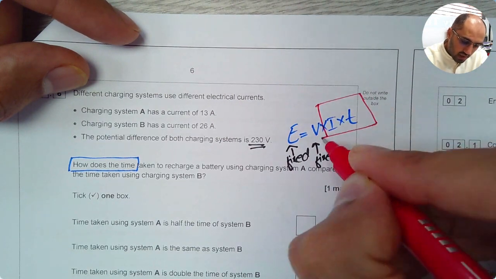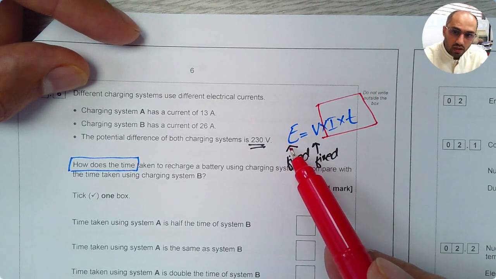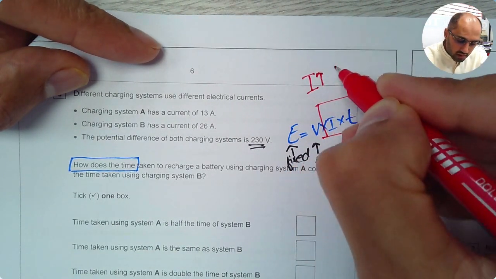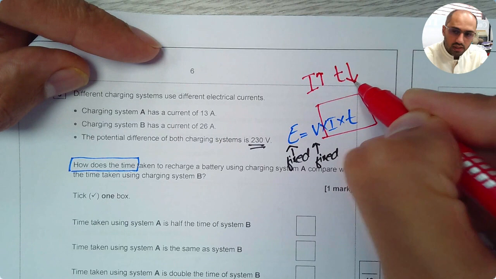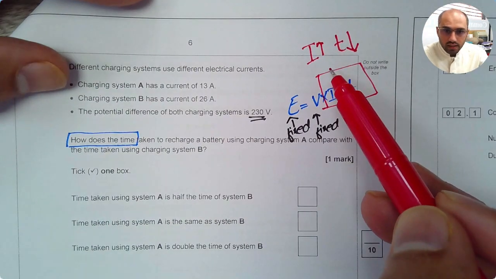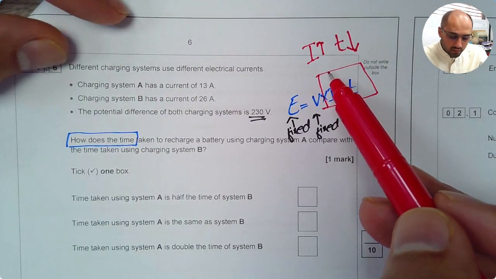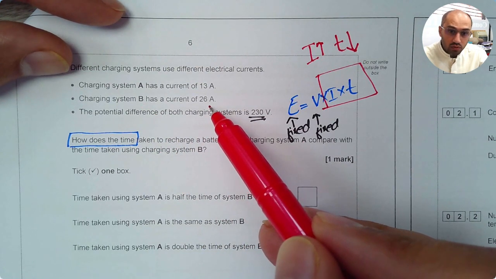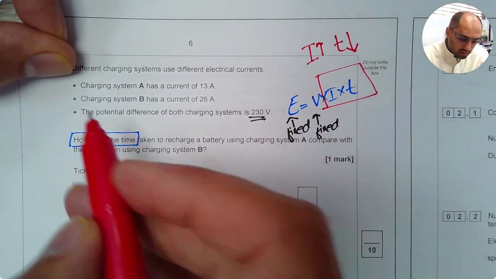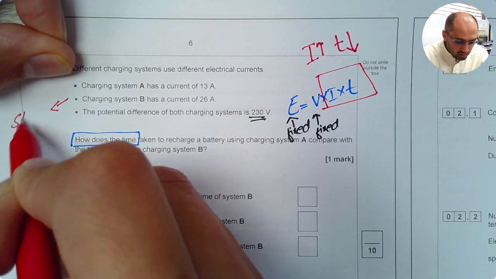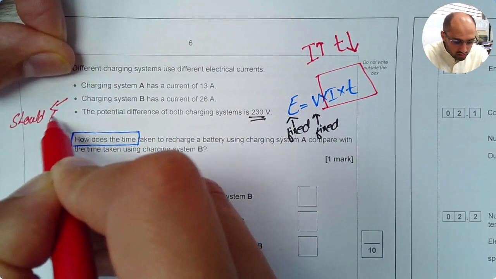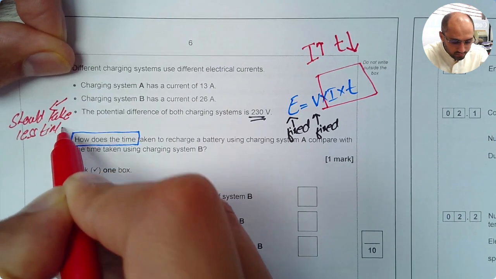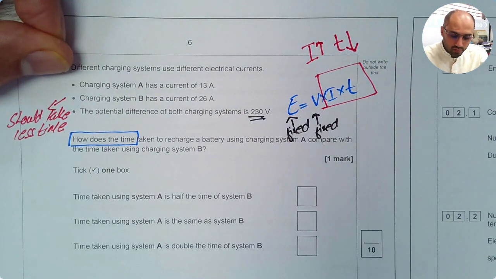So I can see here for this value to remain constant, if the value of I increases, then the value of time will decrease. In this case, the current for charging system B is double, so the time taken will be lower. So I can say it should take less time.